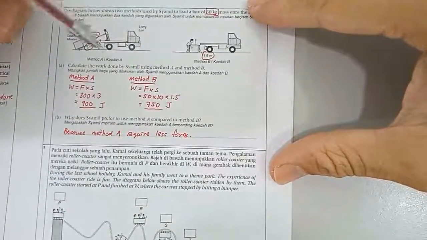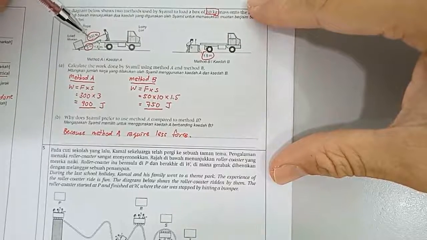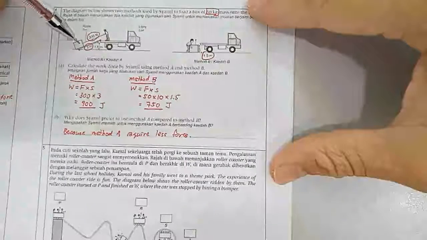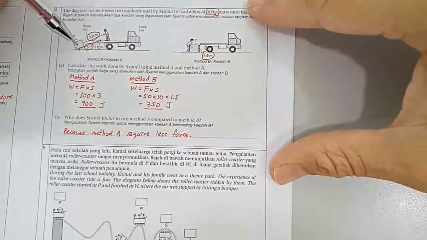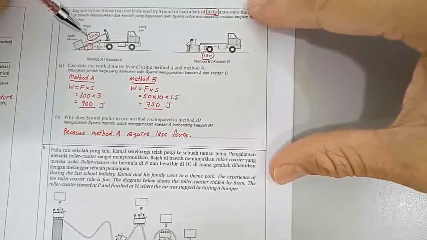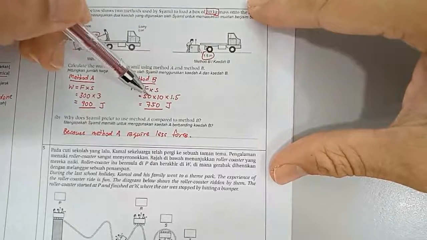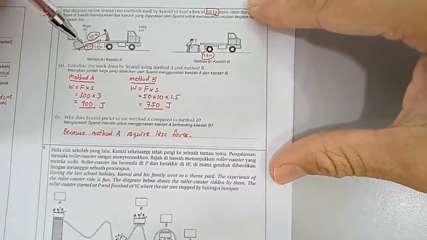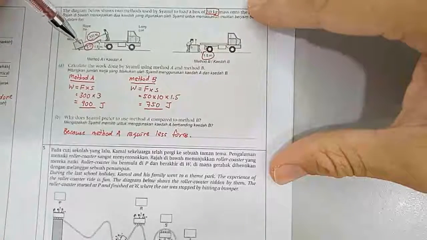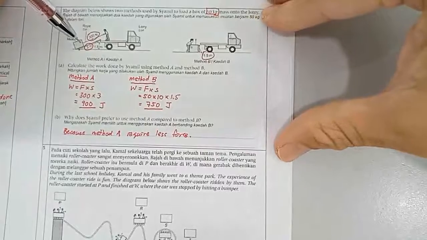Okay, so this case only needs 300 Newton because some of the weight of the load is supported by the ramp, by this plank. This plank supports some of the weight, so the force that is needed to pull is less than the weight. You do not need to use a force that is the same as the weight or bigger than the weight to move the box.